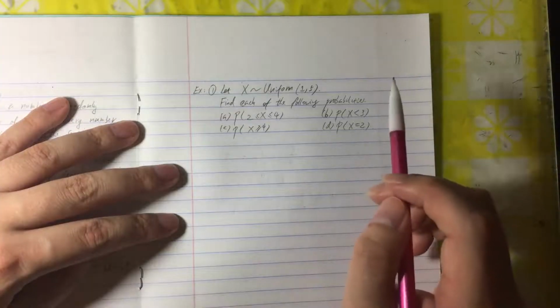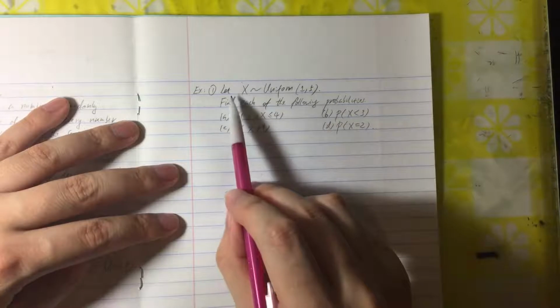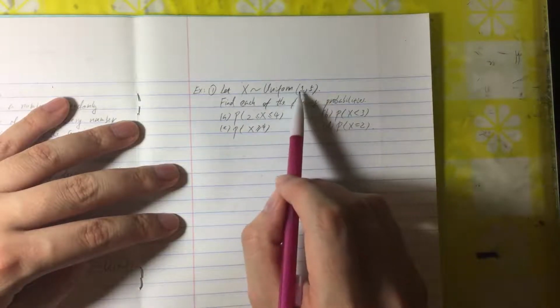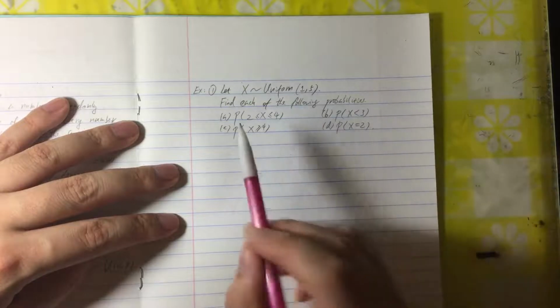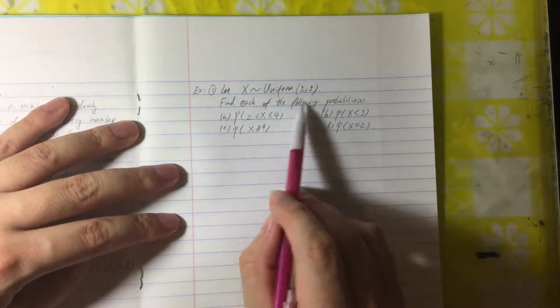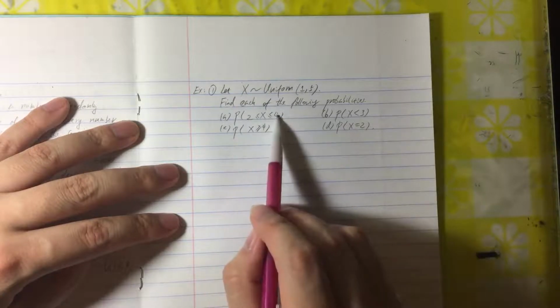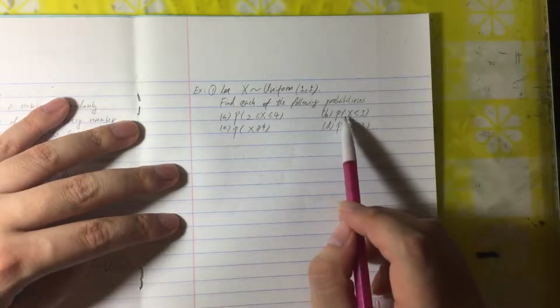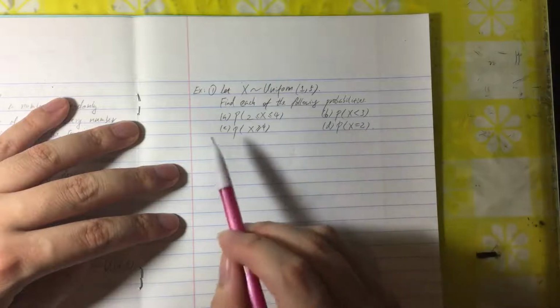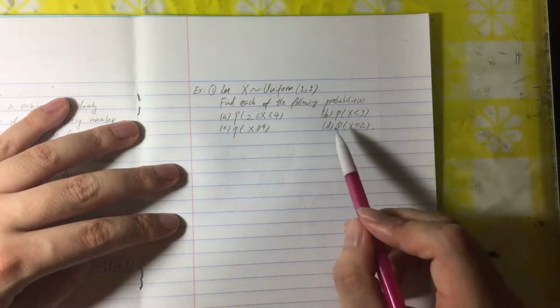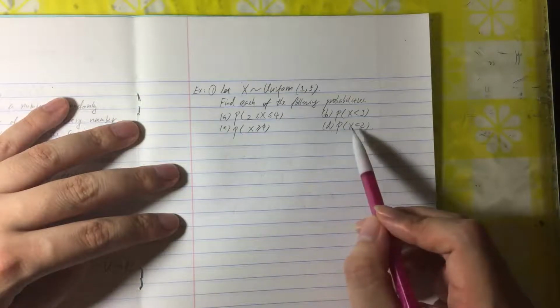Next, let's look at an example. Let X have a continuous uniform distribution on the interval from 1 to 5. Find each of the following probabilities. Part A, the probability that X is between 2 and 4. Part B, the probability that X is less than 3. Part C, the probability that X is greater than or equal to 4. Part D, the probability that X is equal to 2.